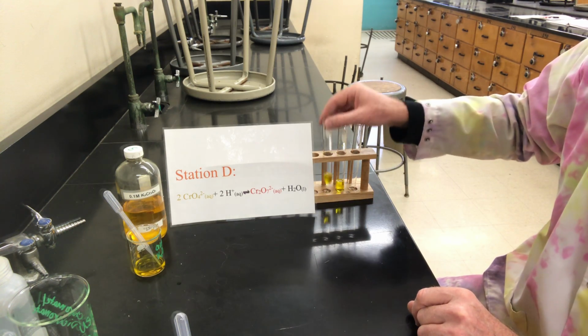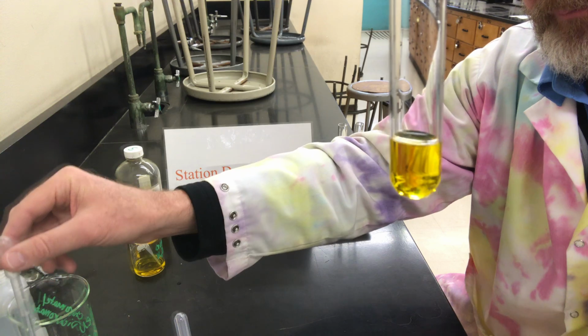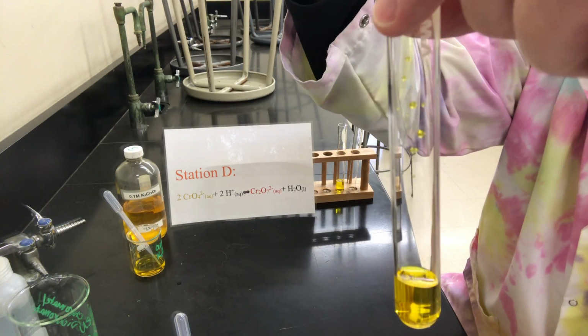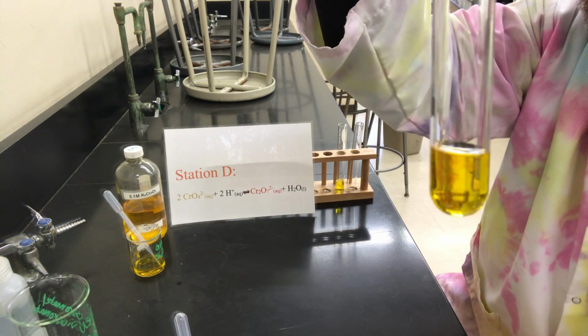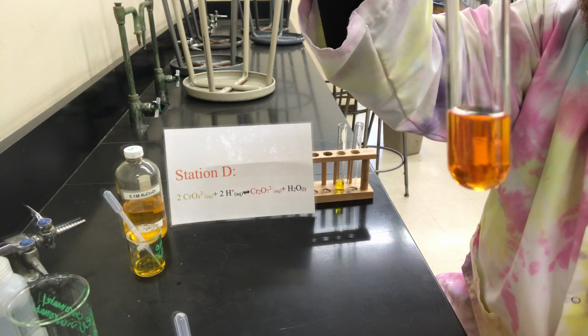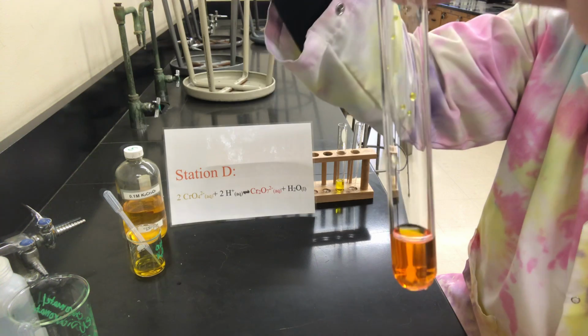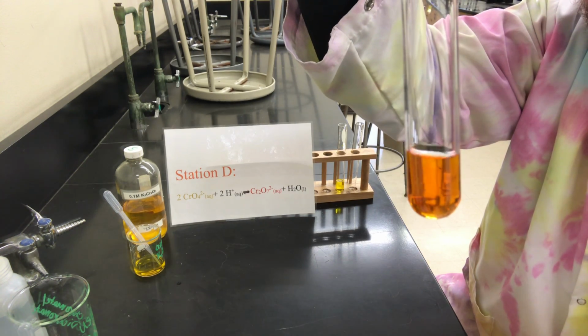Let's add some more nitric acid to it, right? So here's our same test tube, and adding some, we can see it changing color and turning more orange. And we'll go right back again with some more sodium hydroxide.